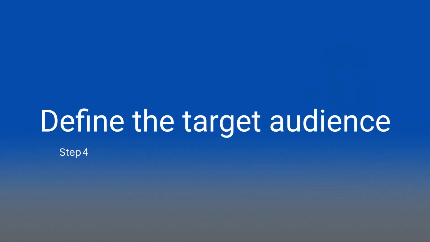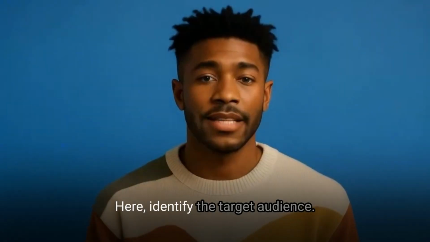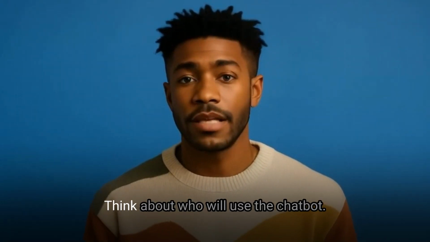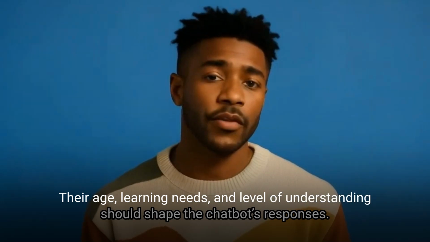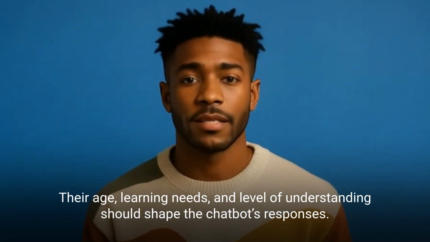Step 4. Define the target audience. Here, identify the target audience. Think about who will use the chatbot. Their age, learning needs, and level of understanding should shape the chatbot's responses.